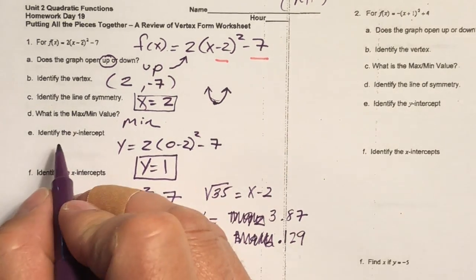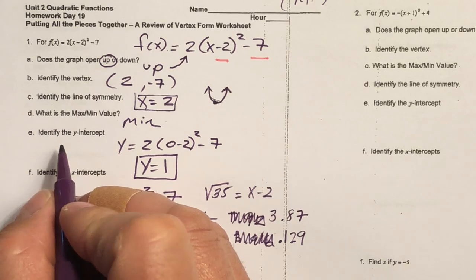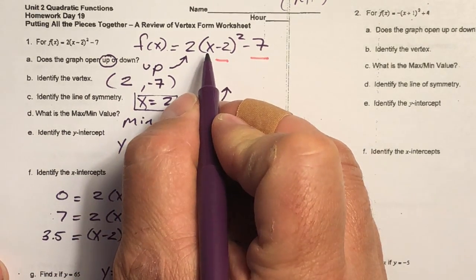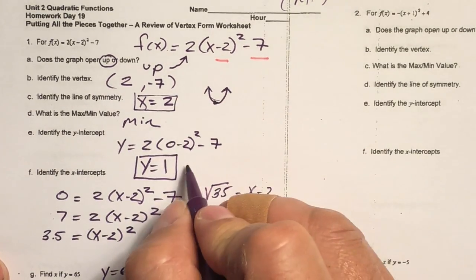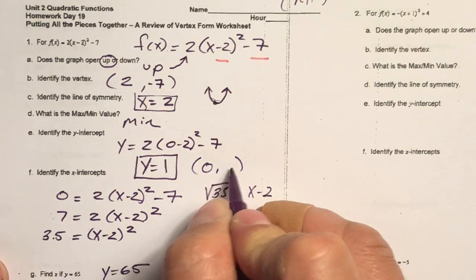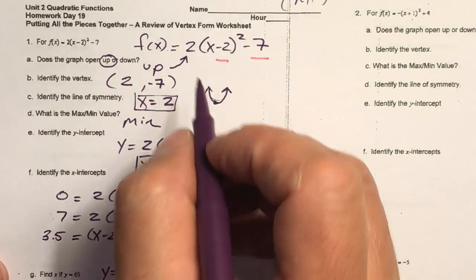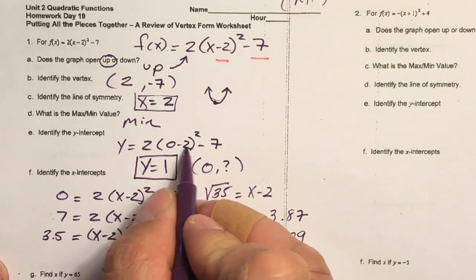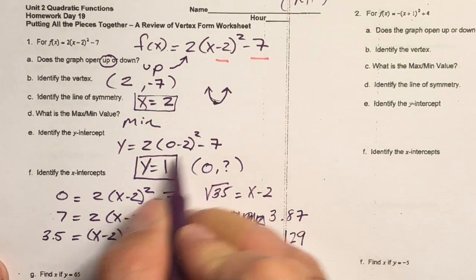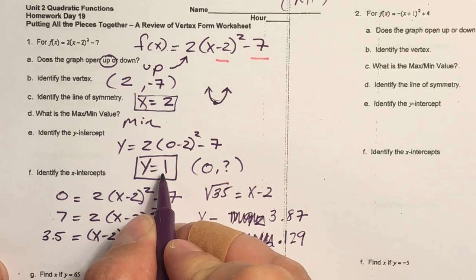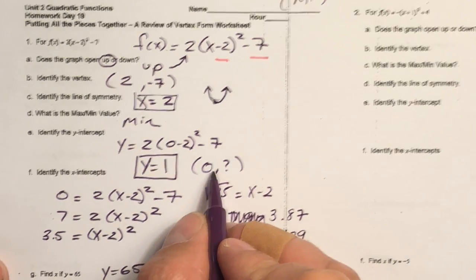The y-intercept: to find the y-intercept, you just plug in 0 for your x value, because your y-intercept is going to be (0, something). So if I plug in 0 and then simplify the right-hand side, I get y equals 1. So my y-intercept is y equals 1, or (0, 1).